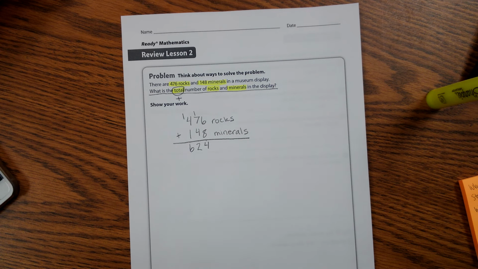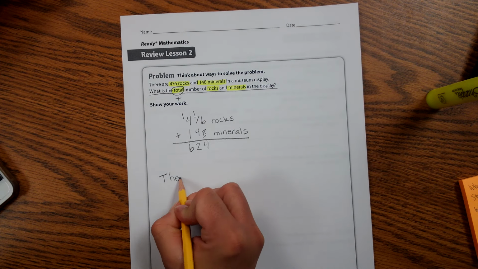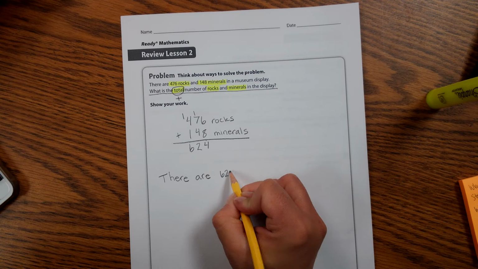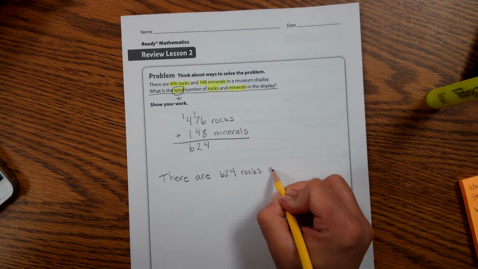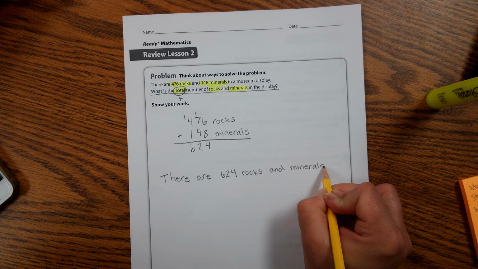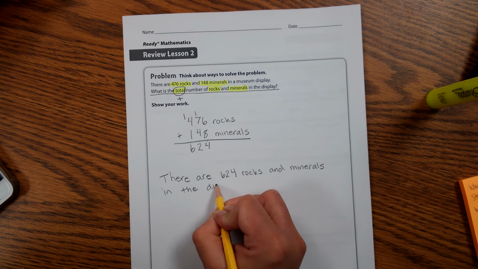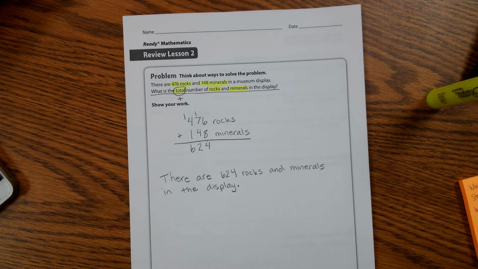I'm going to write it in a sentence at the bottom. There are 624 rocks and minerals in the display. Okay, so there's my answer.